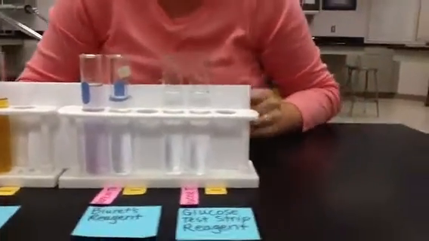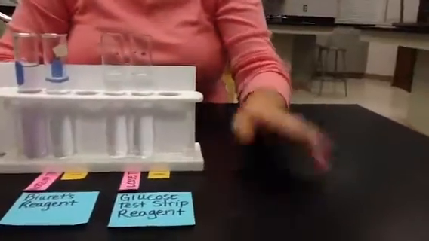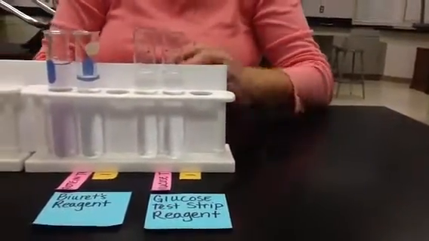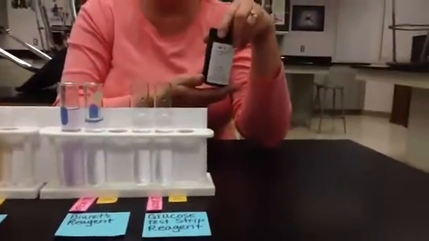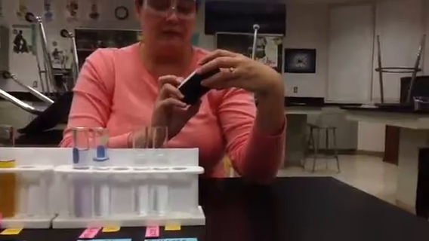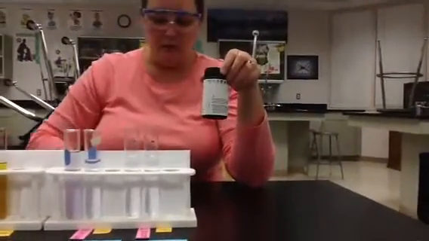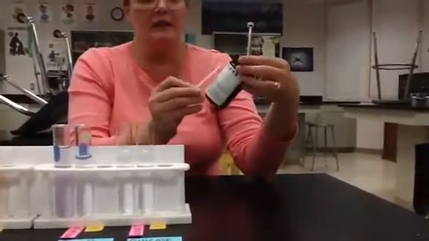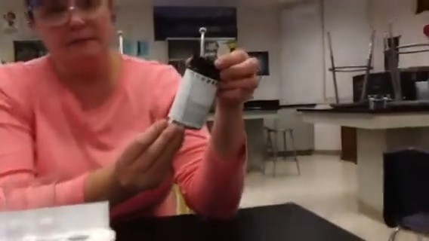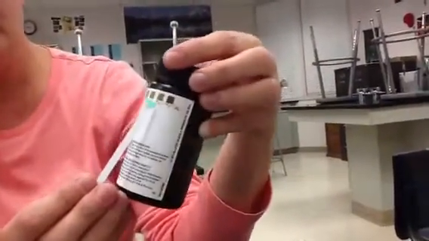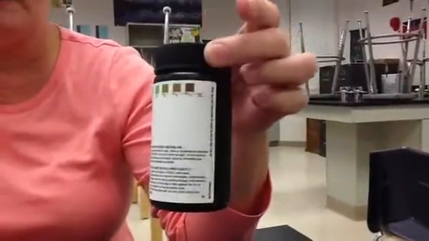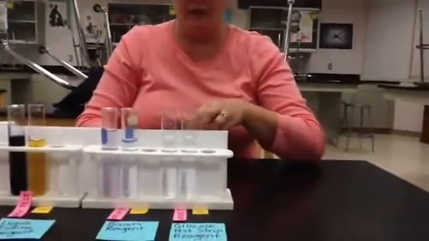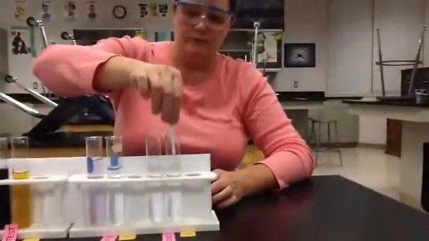The last one we're going to do is our glucose test, and that again is a sugar. So we have these special strips called urinalysis test strips, and they actually test for the presence of glucose in them. So I have a strip here, and a negative test is this light blue. And anything that changes beyond that, from that light green to brown, is considered a positive test. So we're going to dip our first one into the negative one, and it should stay hopefully blue.